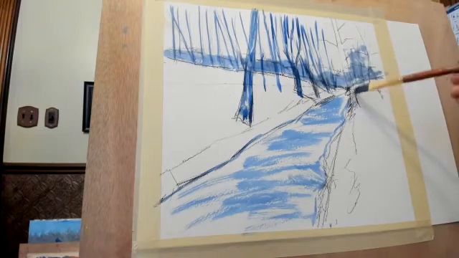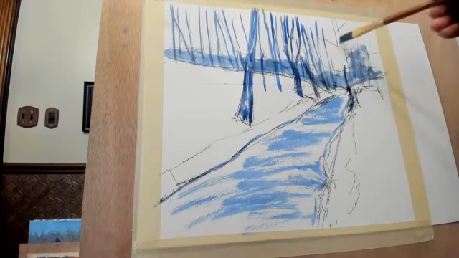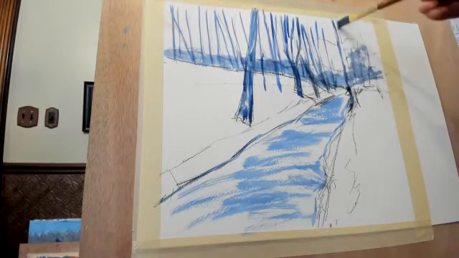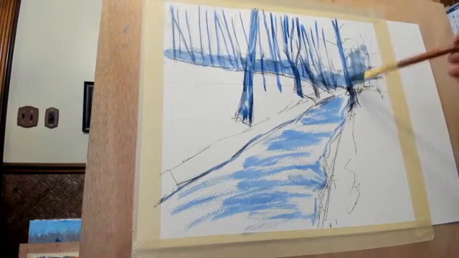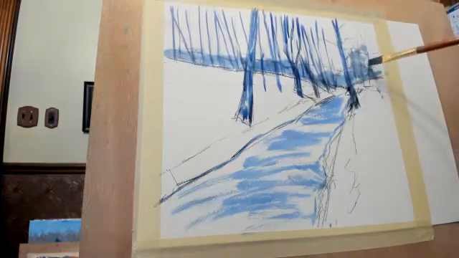Okay, here's another really dark tree here.